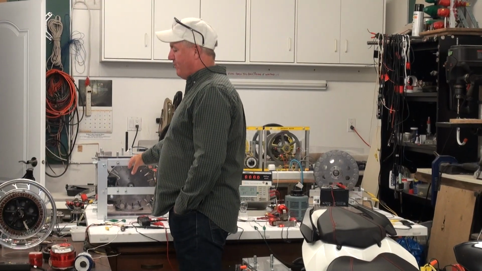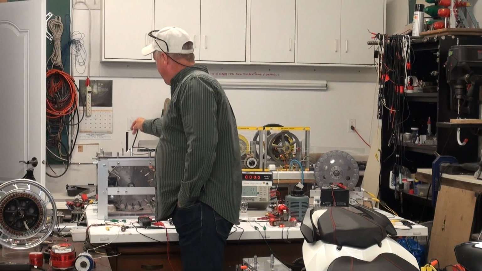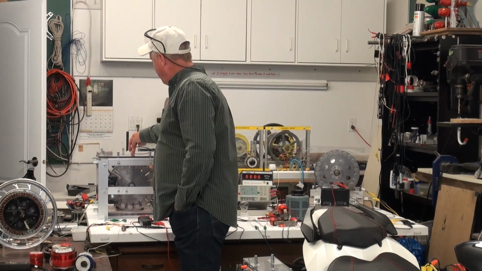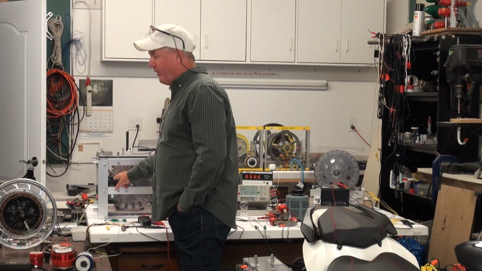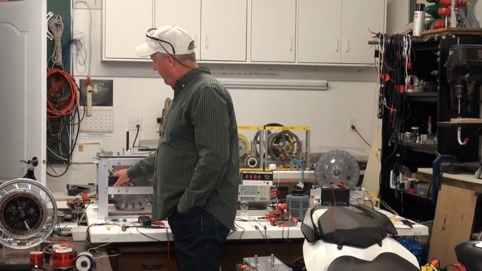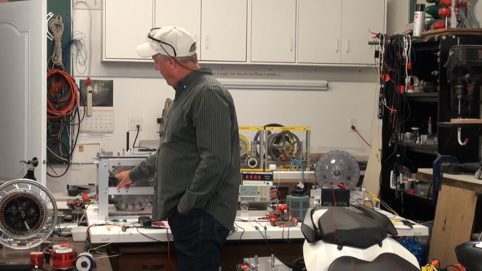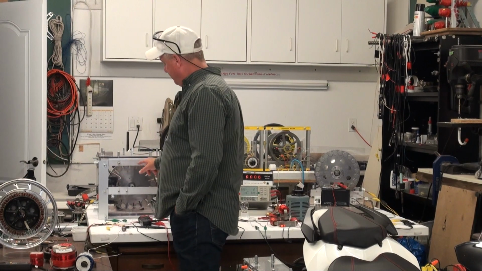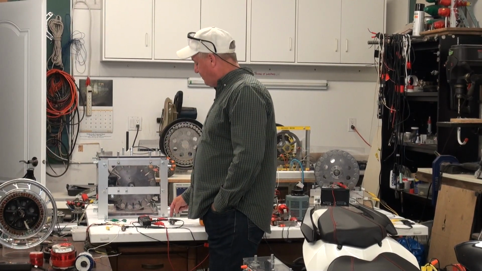We have a demonstration prototype. Here we have a demonstration prototype. We have a prime mover, we have a generator, we have a generator coil here, and this prototype has a conventional generator coil that will supply power to this light bulb.